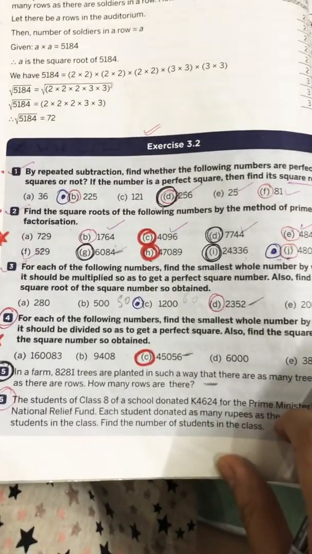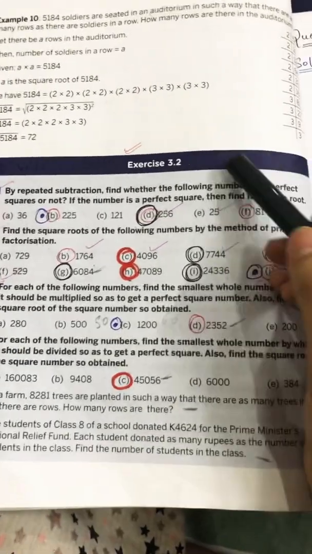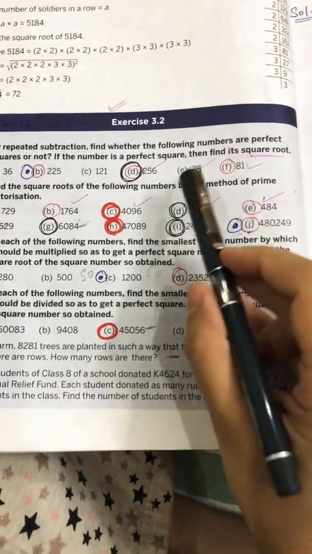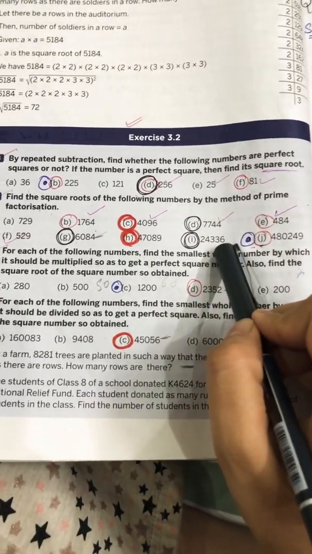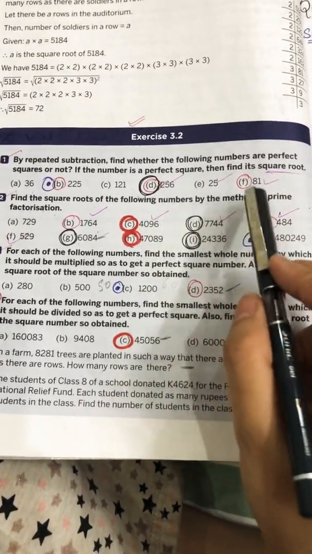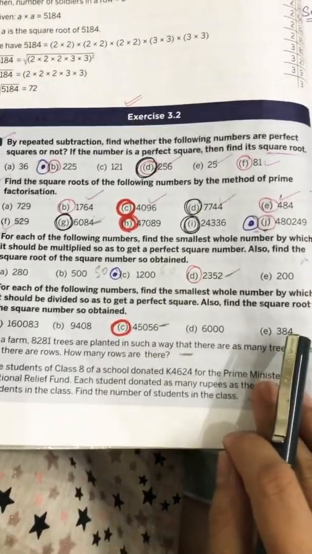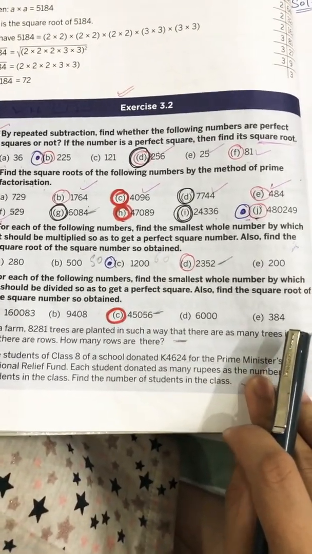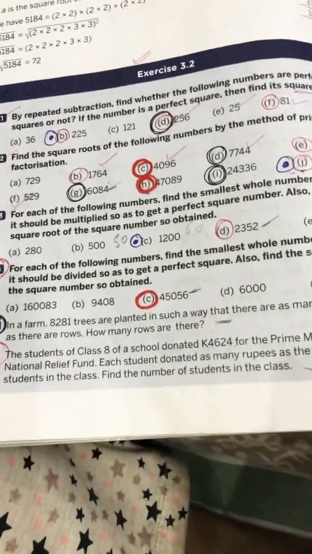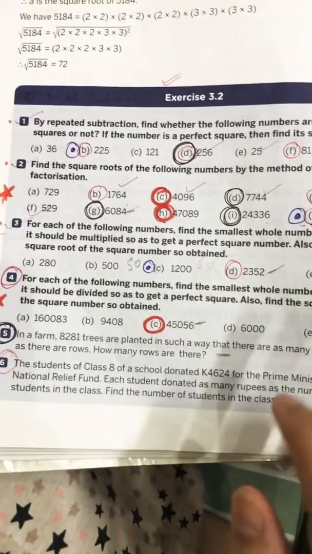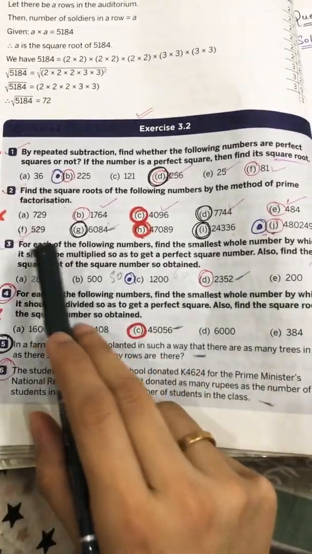In the previous lecture, we have done the first and second questions of Exercise 3.2. I have given some parts for homework, and I hope you have done all the parts in the practice notebook and then solved them in the fair notebook. Okay? If you are facing any doubt, we'll discuss that in the doubt clearing class. So now I'm going to start question number 3.